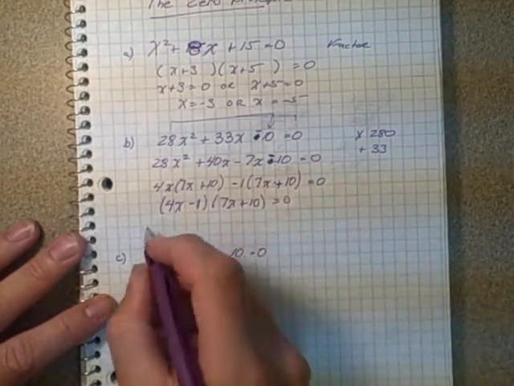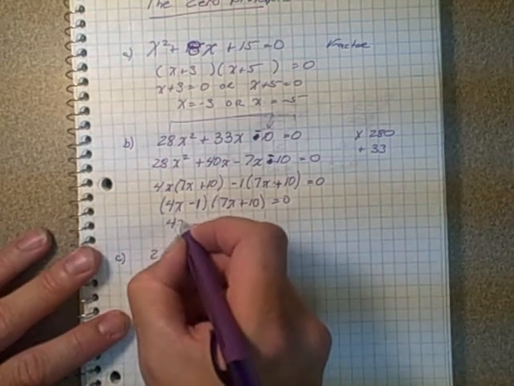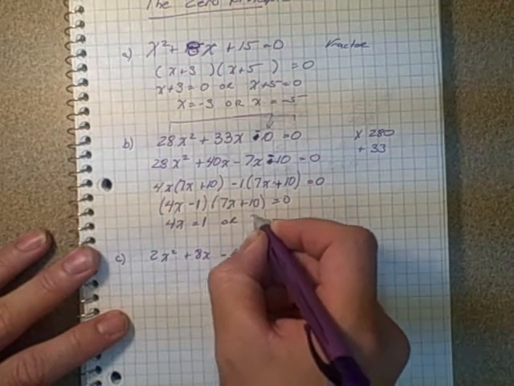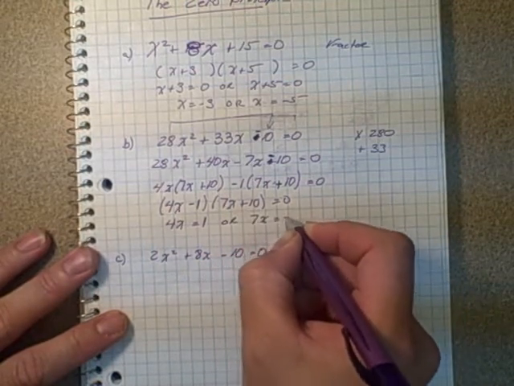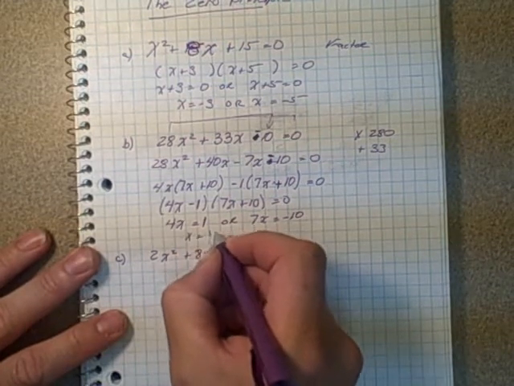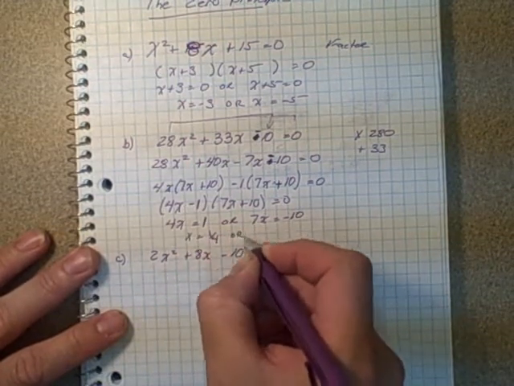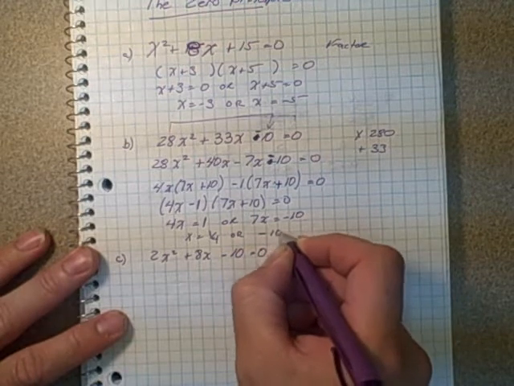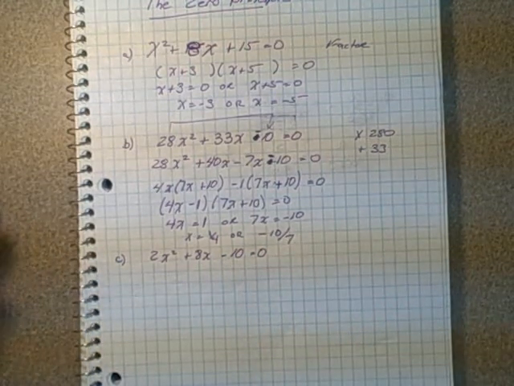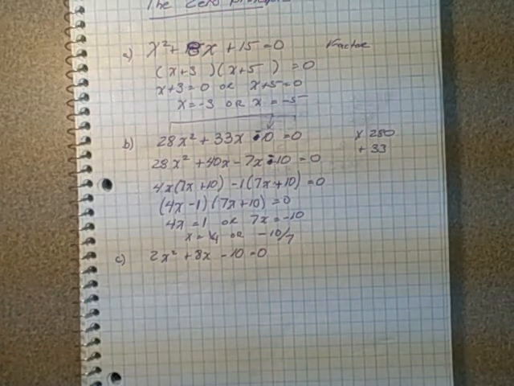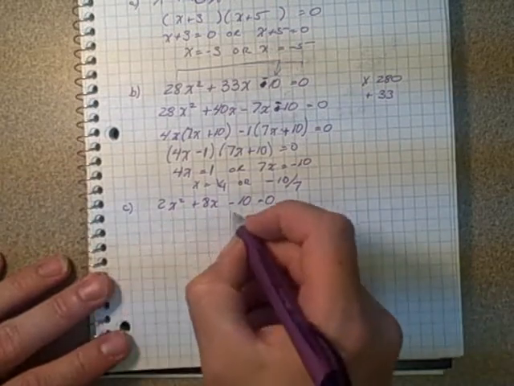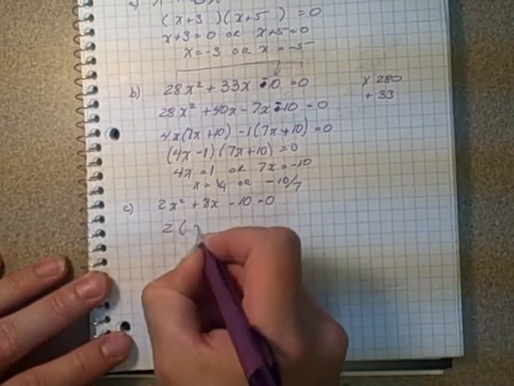So then we just solve for x in each of these. So 4x equals 1, or 7x equals negative 10 as I'm moving over. So then this would mean x could equal a quarter, or x might equal negative 10 over 7. So that would be an example of using decomposition. So our next example here, we have to take out a common factor first. So take out a 2.